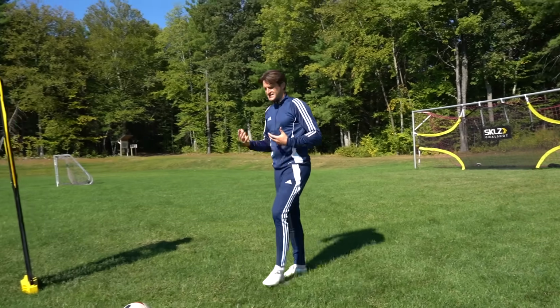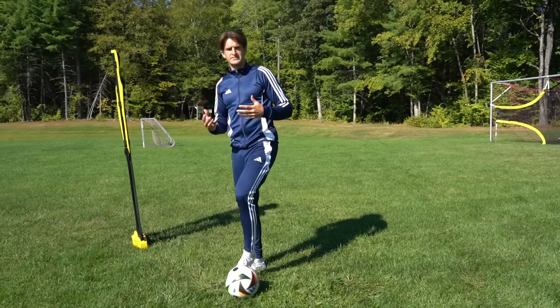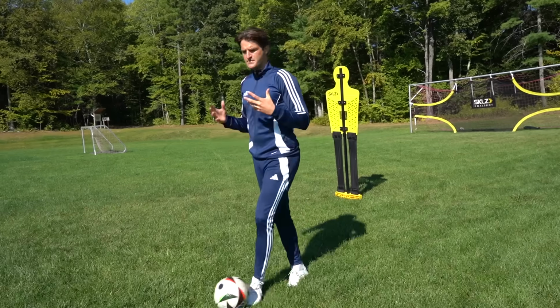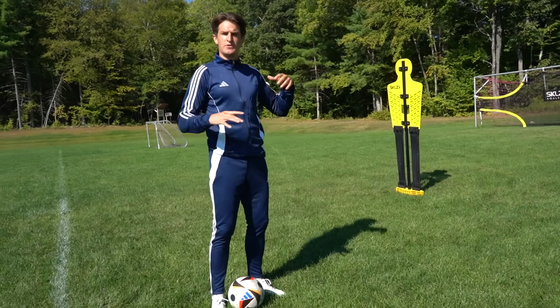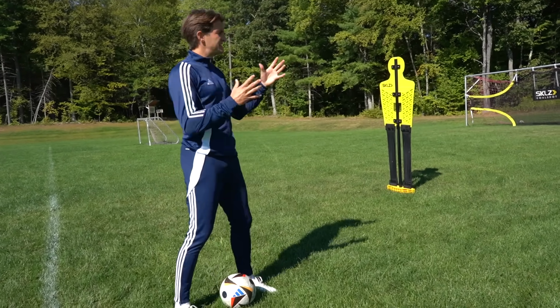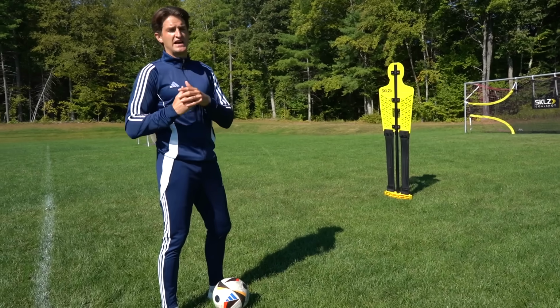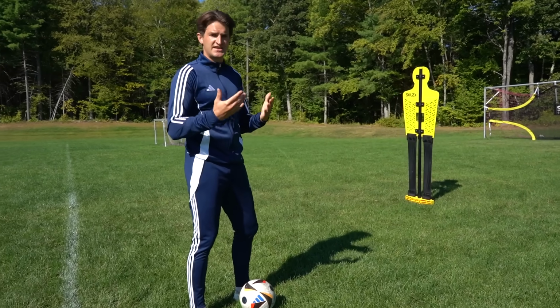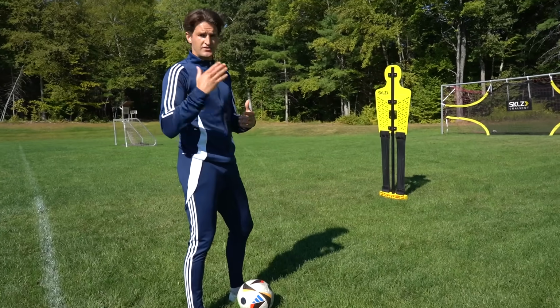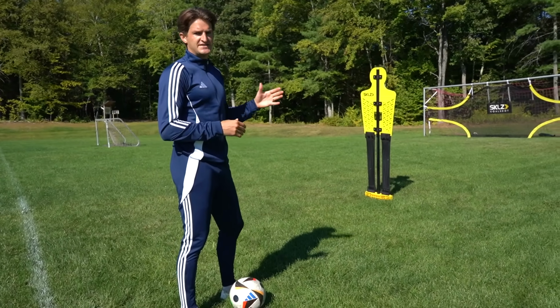Now that we've worked on the technique, it's important to add some match realism to it as well, because in the midst of a match, everything feels like it's going 100 miles per hour. It's easy to lose composure in these situations. But if you focus on the fundamental elements of your technique, take that extra second to align your body and focus on a quality strike, you're going to have much better results.